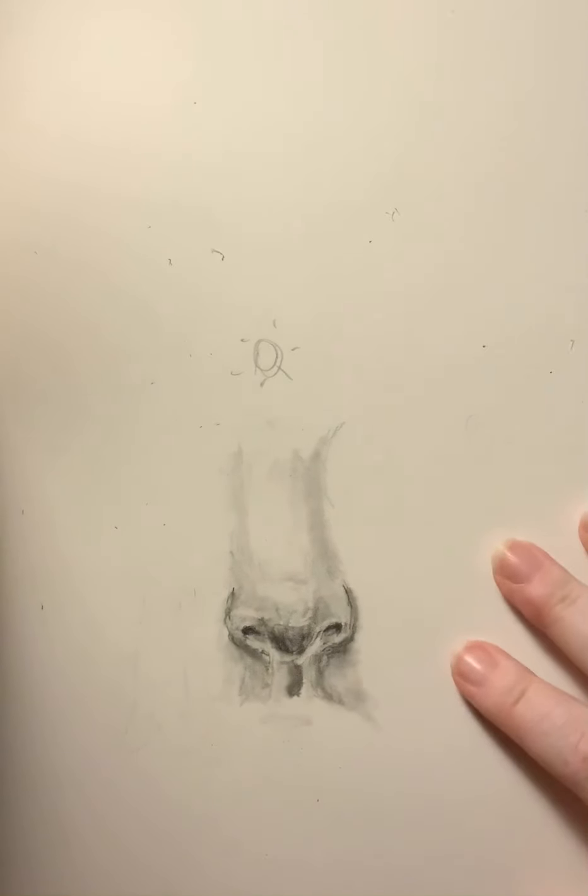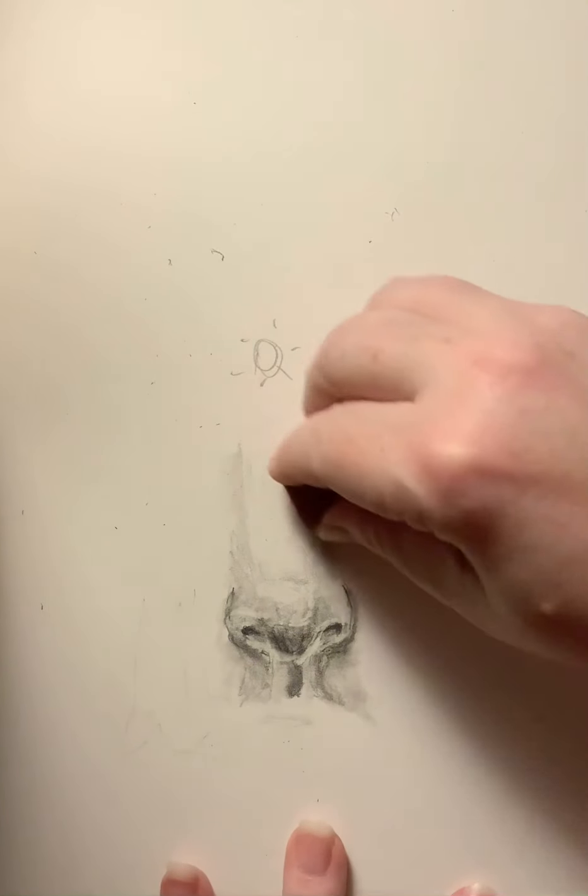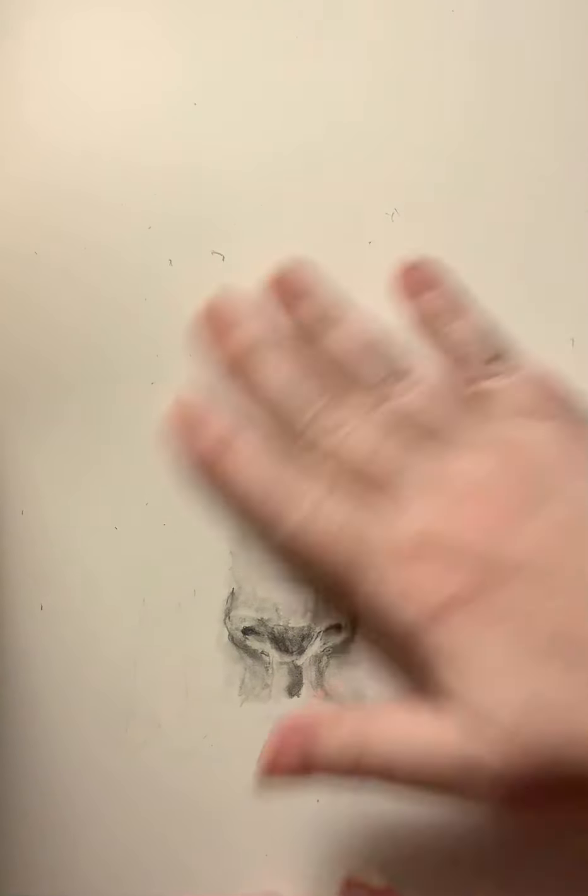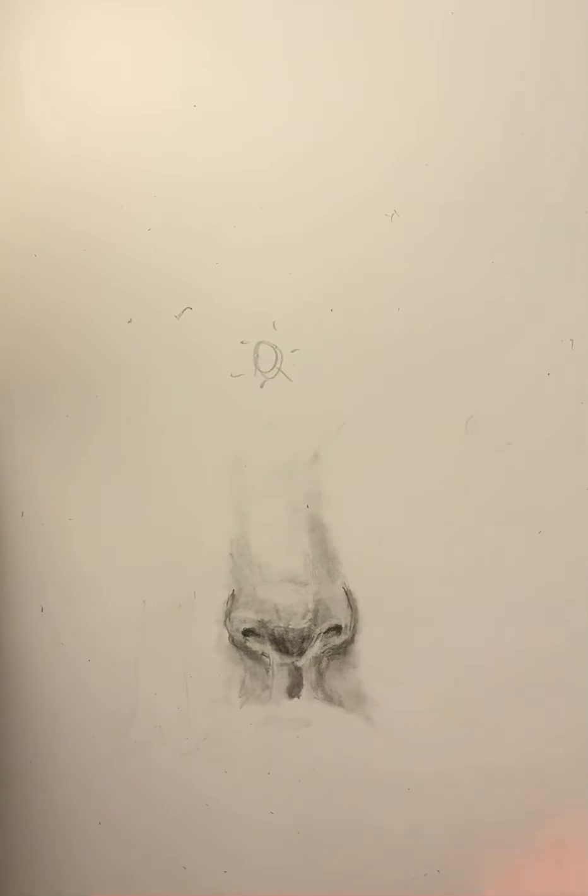So this is pretty rough, but it should get you started on drawing a nose. I hope that you drew along with me and that you learned something, and that you are as excited about drawing faces as I am.